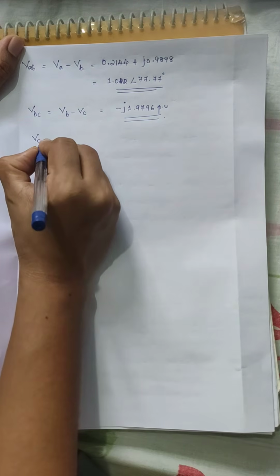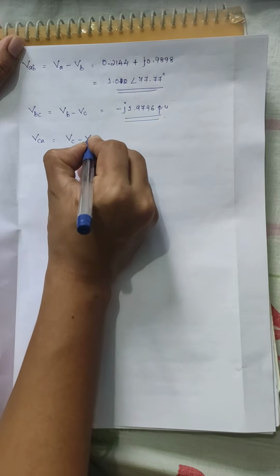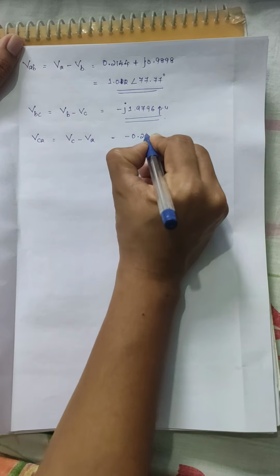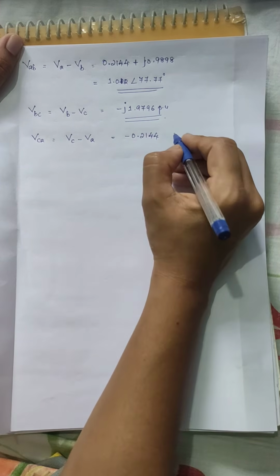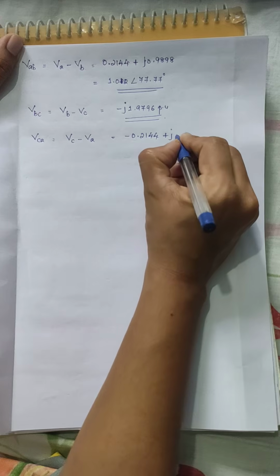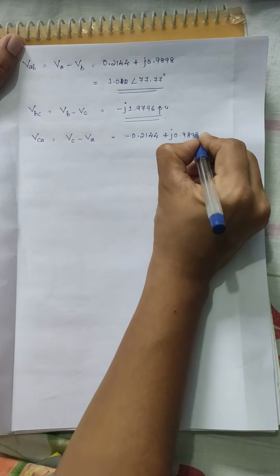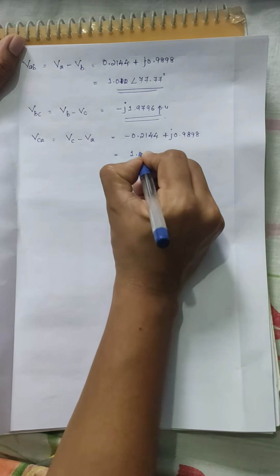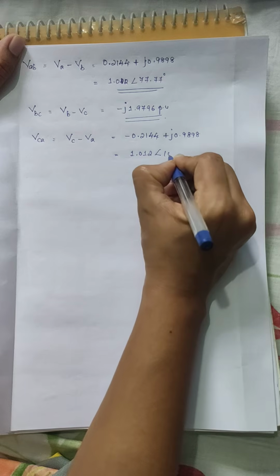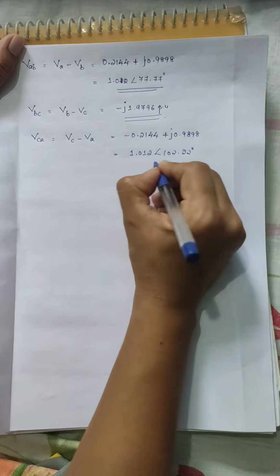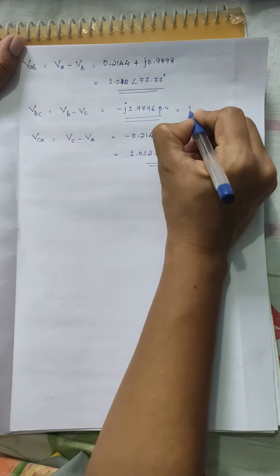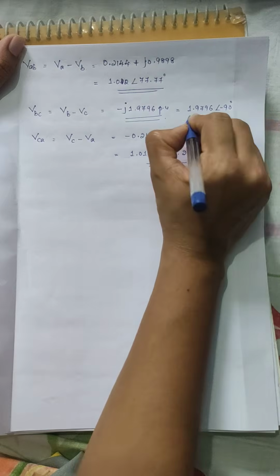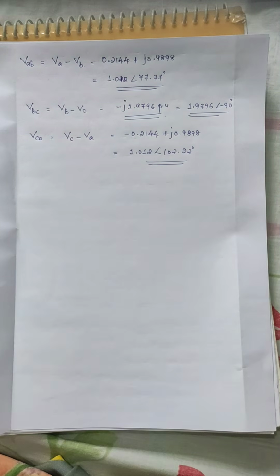Then calculate VCA, which is equal to VC minus VA, and the value of VCA will be minus 0.2144 plus J 0.9898. And in per unit, this will be equal to 1.012 angle 102.22 degree. And here VBC can be represented as 1.9796 angle minus 90 degree. So we got all the line voltages.